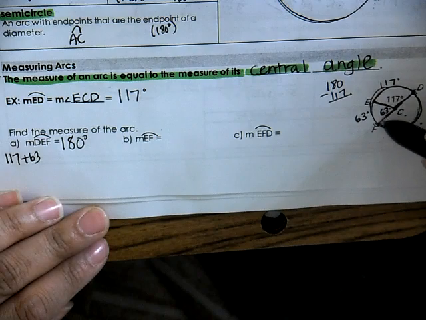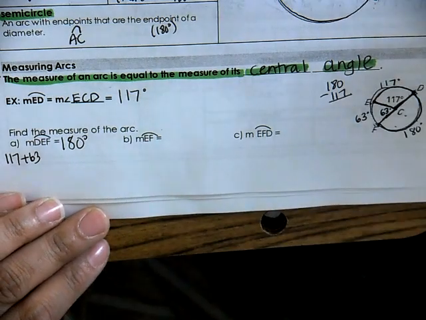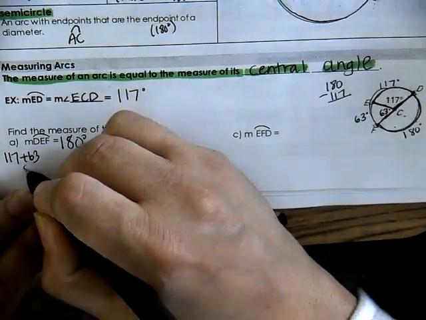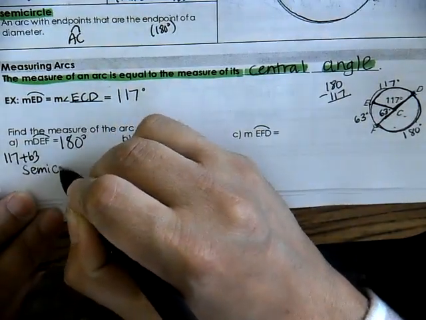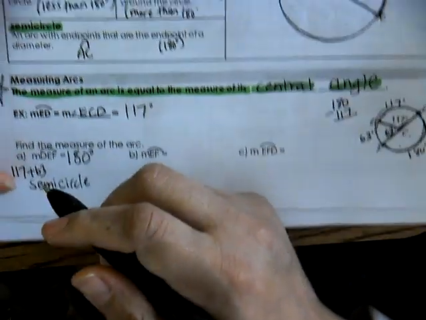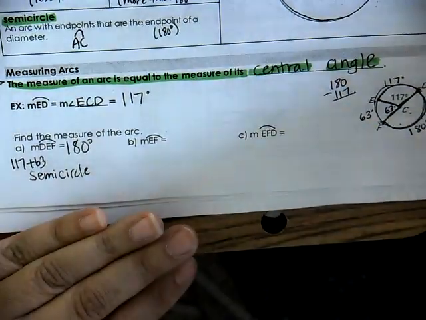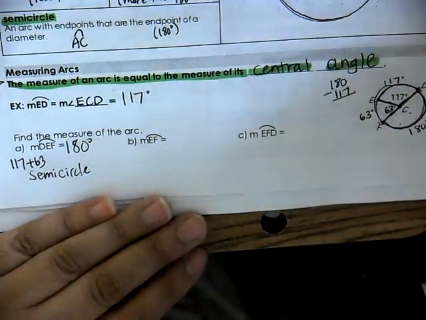It's with this diameter. The diameter always has to be part of the semicircle. Okay, so that's 180. I'm also going to label what type of vocab word goes with it, like from above. So this one is a semicircle because it's equal to 180. If it's a major arc, I'll write major arc. If it's a minor, then we'll write minor.